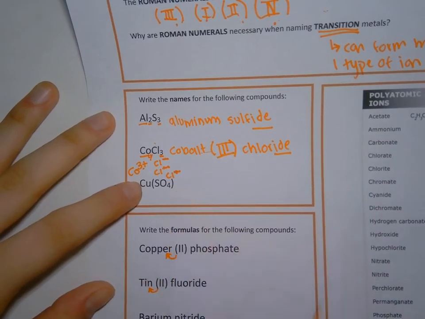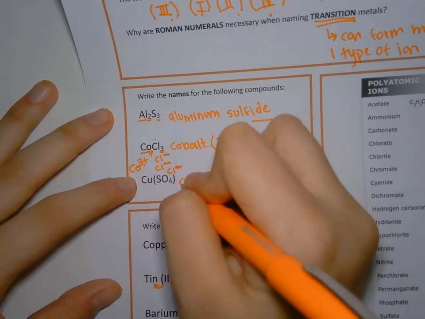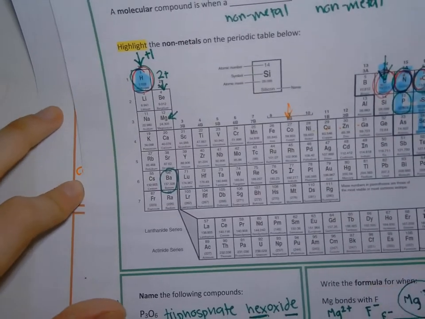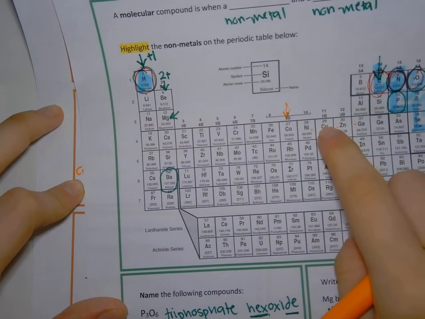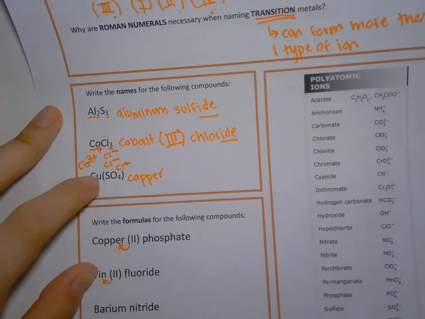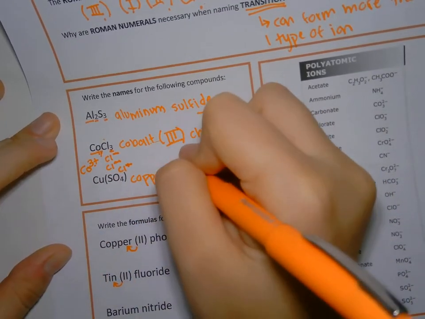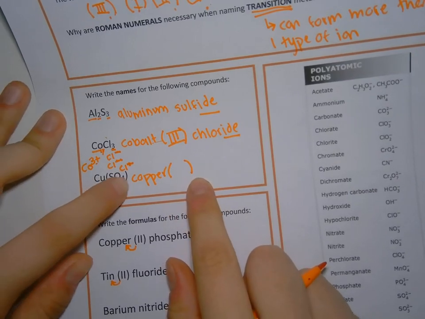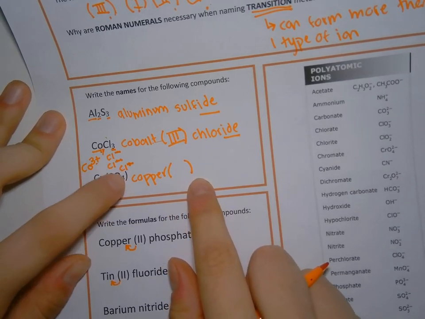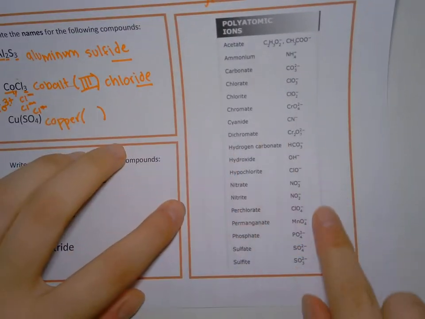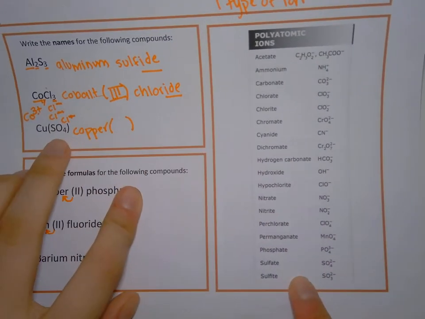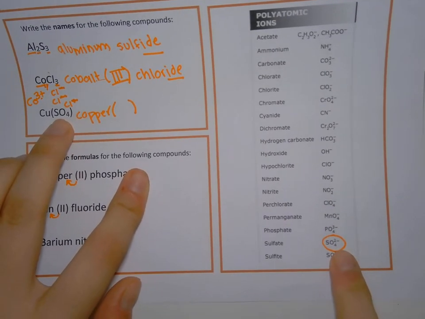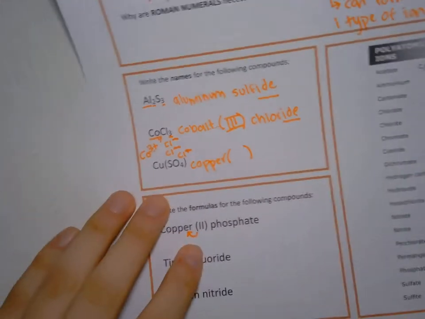All right, next one. I know that Cu is copper. I know that copper is right here, and it is a part of my transition metals. So it is going to have some kind of Roman numeral. And then SO4, this is a polyatomic ion. It has many atoms in one. And I can find it in my list. Where is SO4? Found it. It's right here. SO4 has a charge of 2-.